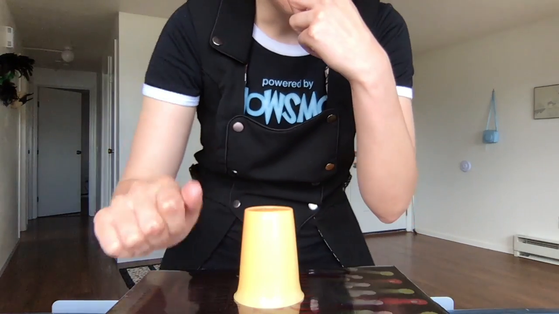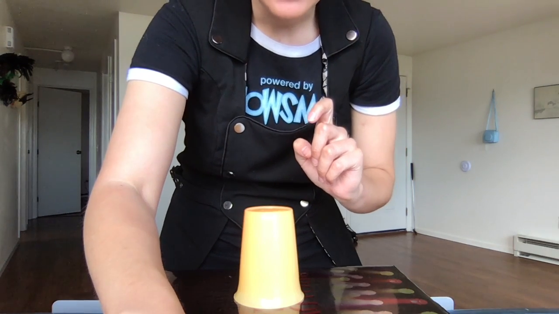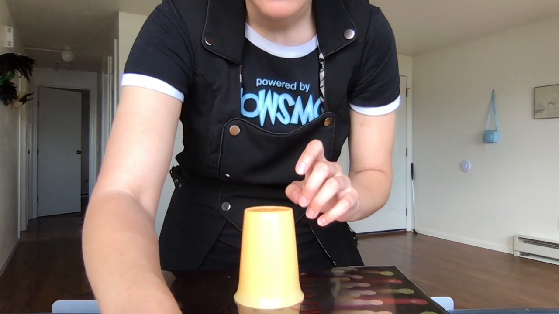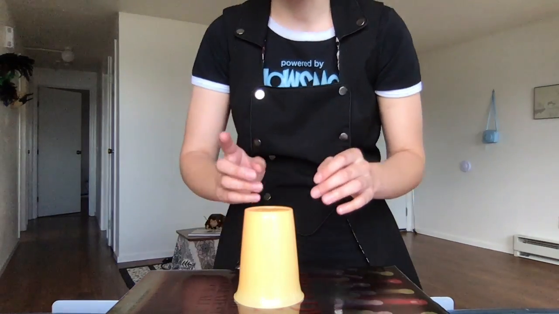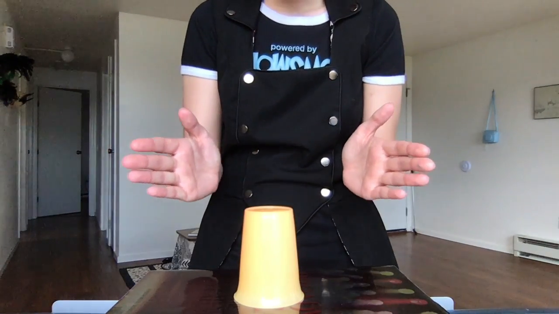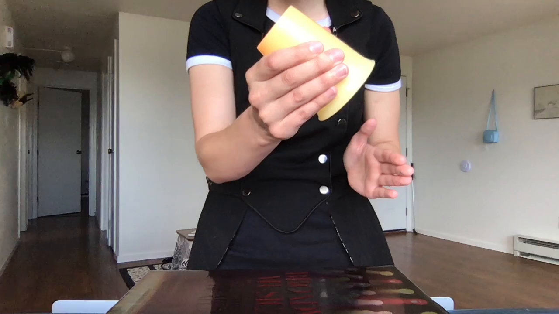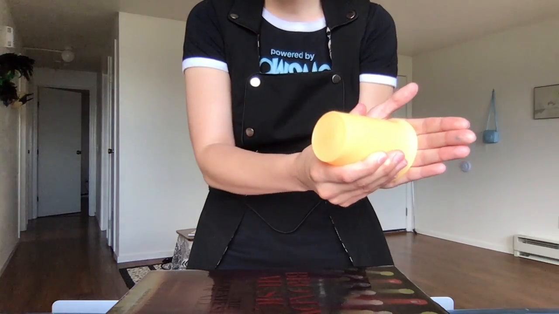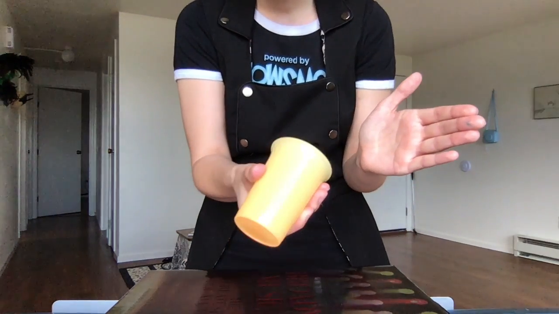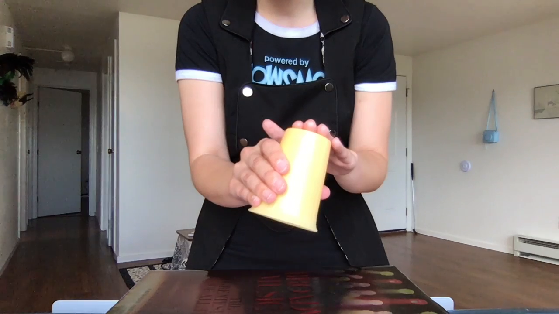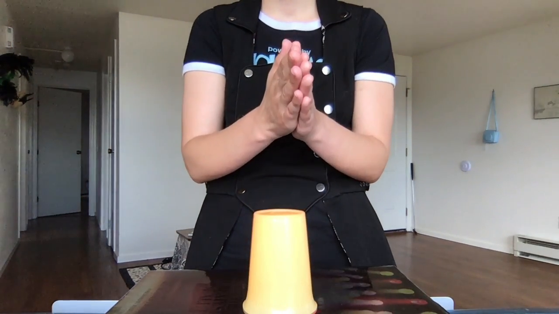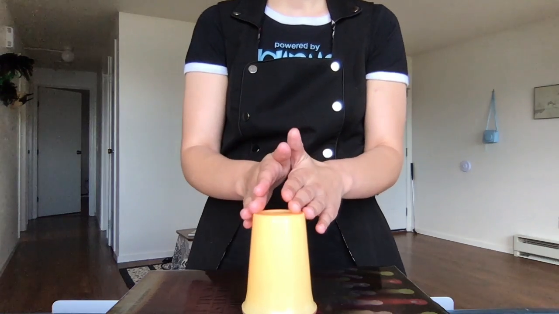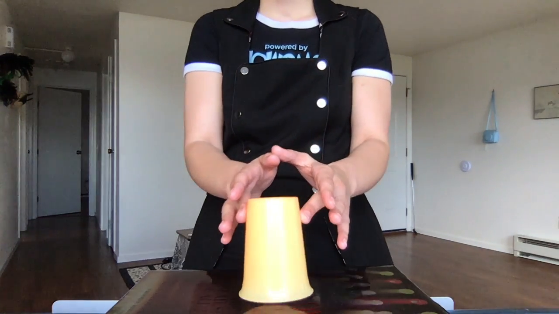All right, so the next section is the B section. And I'll put that to words as well, but it's a little bit more complicated. It goes clap, grab, palm, tap, top, down, clap. It's much more complicated than the first section. We'll try that one more time.